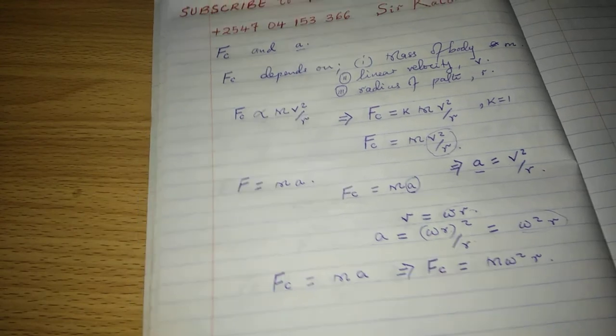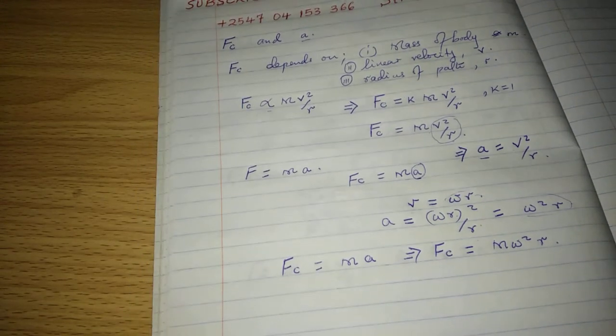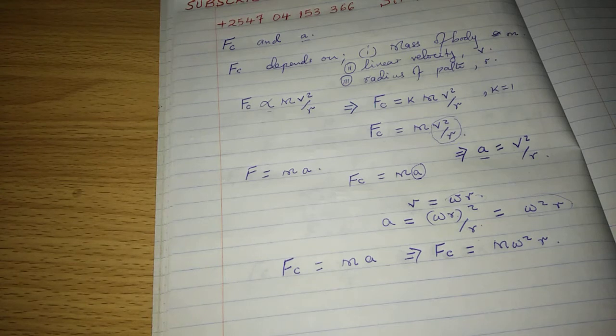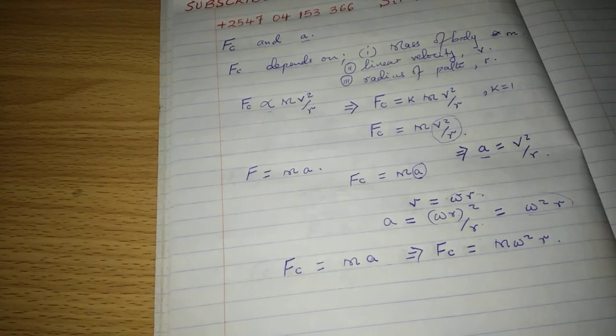So this is the relationship between omega, the mass, the radius, the linear velocity, and the centripetal force of a body which is in a circular path.